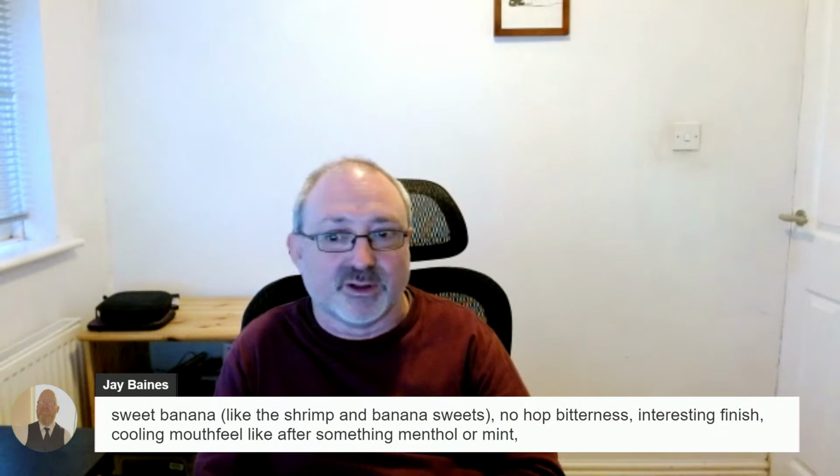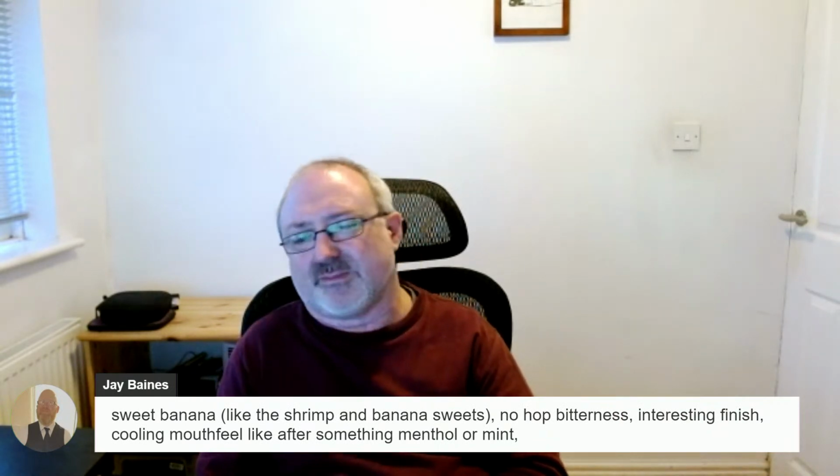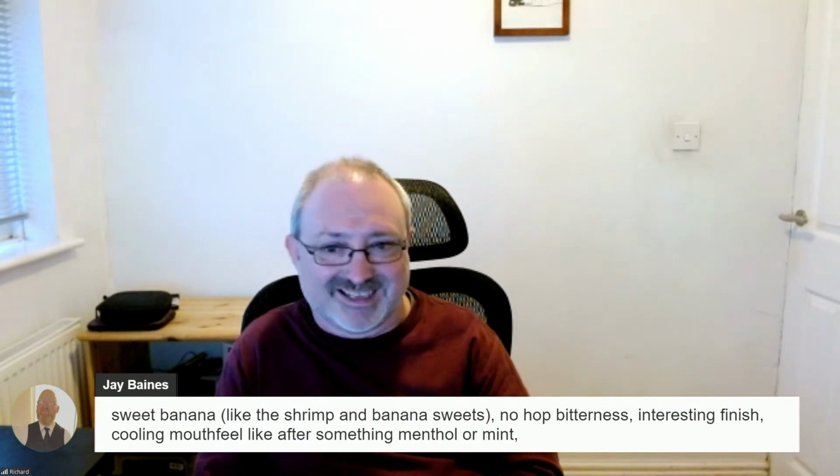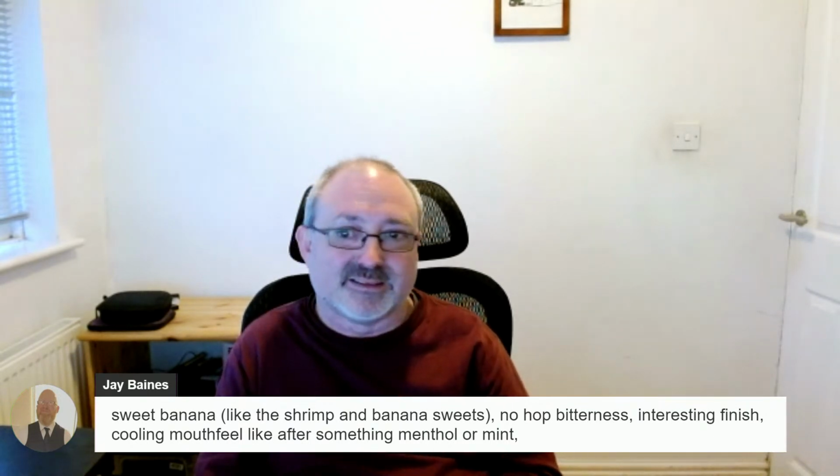We have the foam banana sweets up again, which I think I probably mentioned previously is exactly the same chemical as the banana in Weissbier. It's the same chemical. Yeah, sweet banana like the foam banana sweets. No hot bitterness. An interesting finish. Cooling mouthfeel like aftersink menthol or mint. Yeah, I can see that.